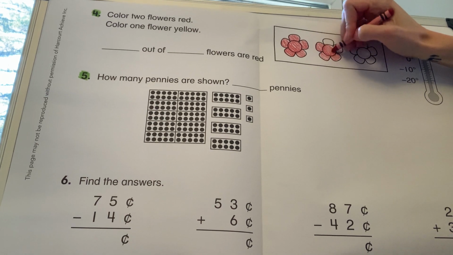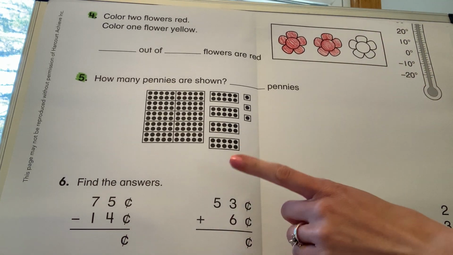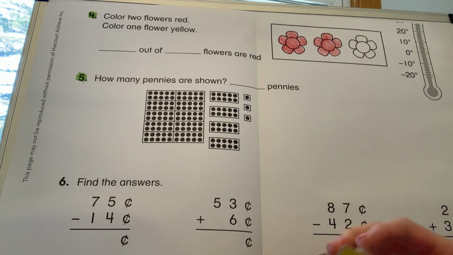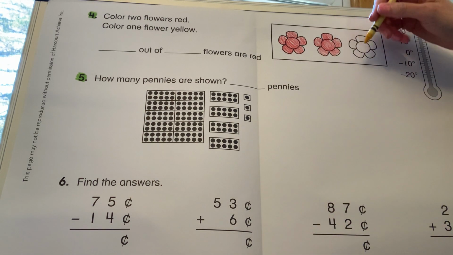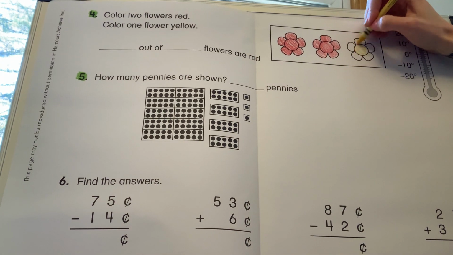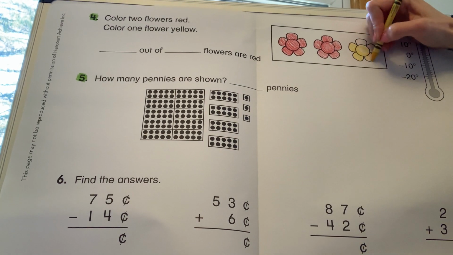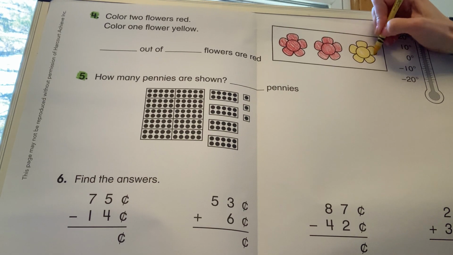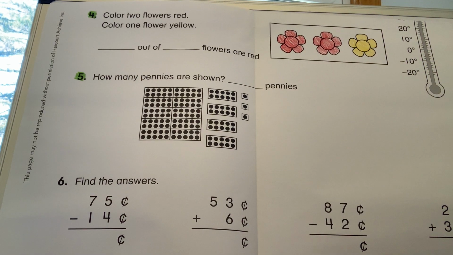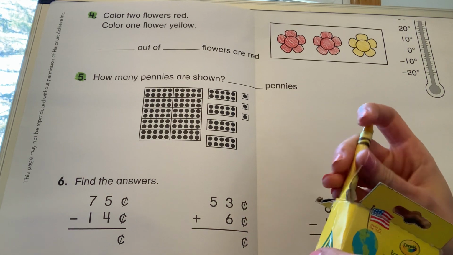All right. 2 flowers are red, and then it says color 1 flower yellow. So my sweets, take out your yellow, color 1 yellow. Awesome. When you're done, you're gonna need your pencil.